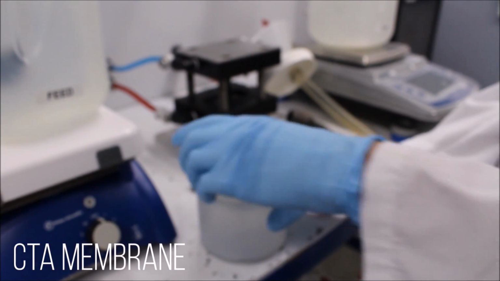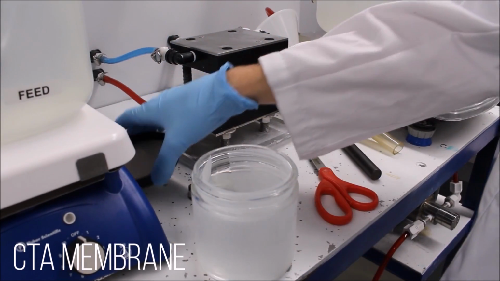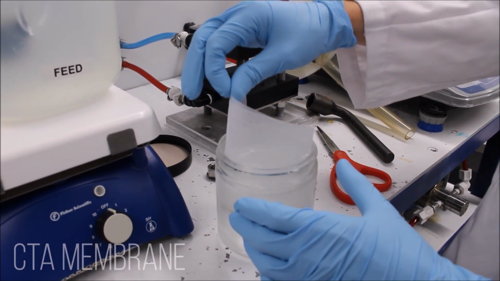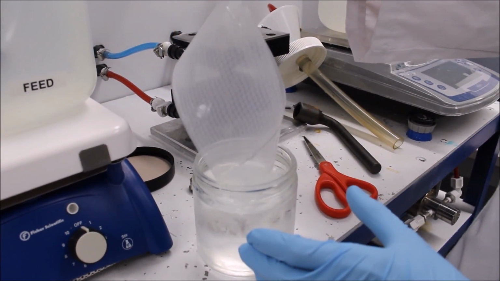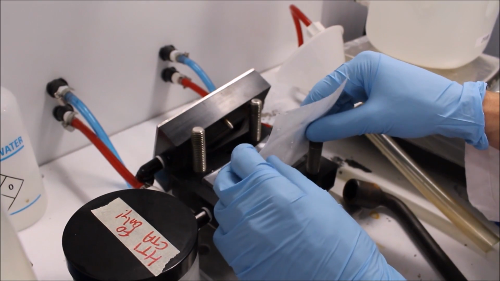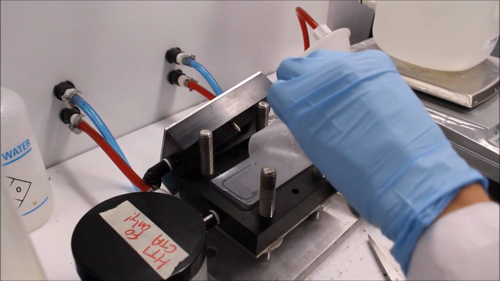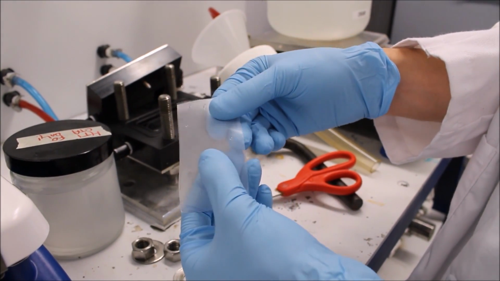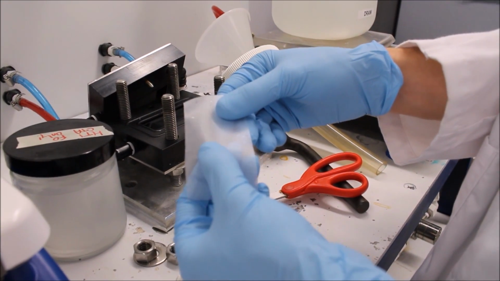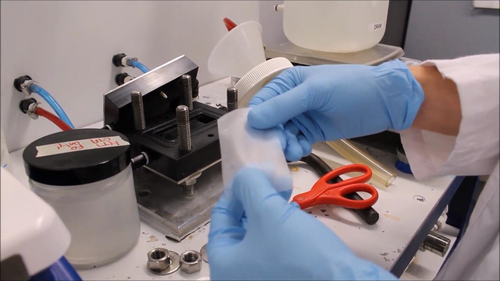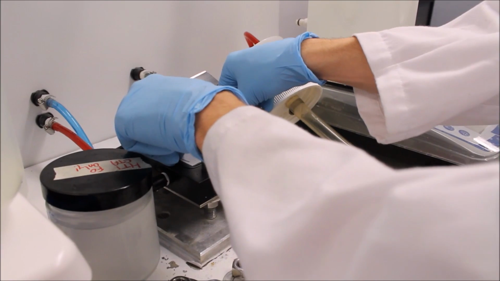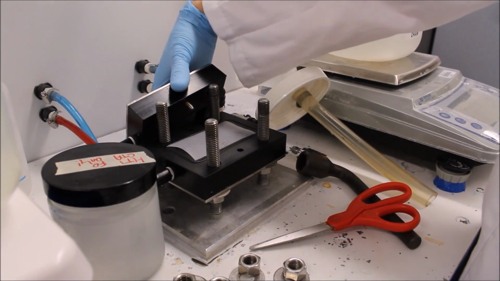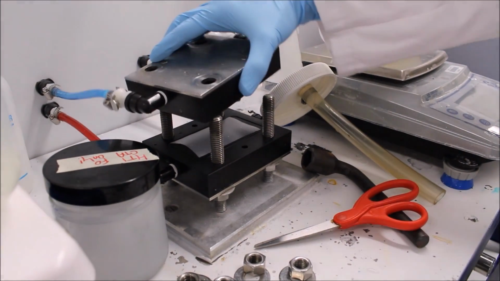While wearing gloves, gently remove the CTA membrane sheet from the solution. It will need to be cut to an appropriate size, so measure by carefully placing one end of the membrane into the cell. The orientation of the membrane is important and distinguished by a rough and smooth side. Gently identify the sides and place the membrane into the cell with the rough side facing down. Be sure that it fully covers the inner O-ring but does not touch the outer one.